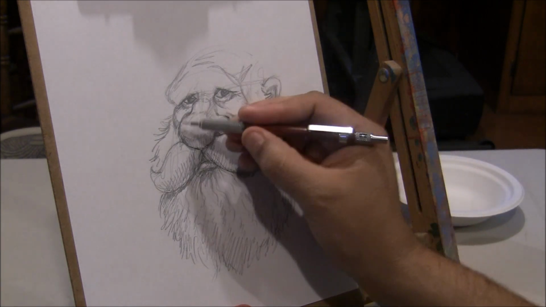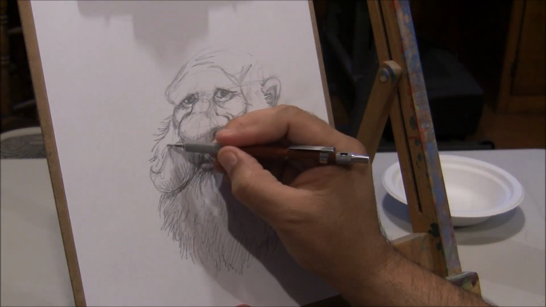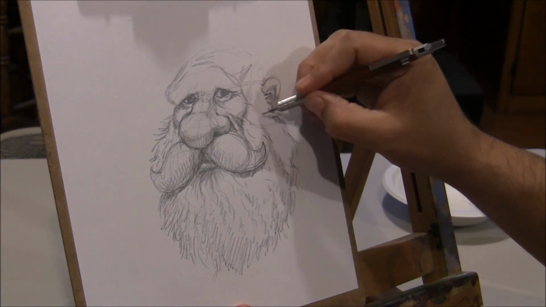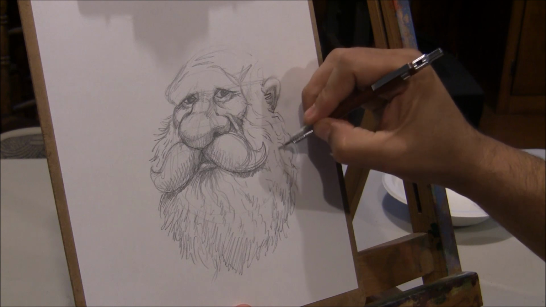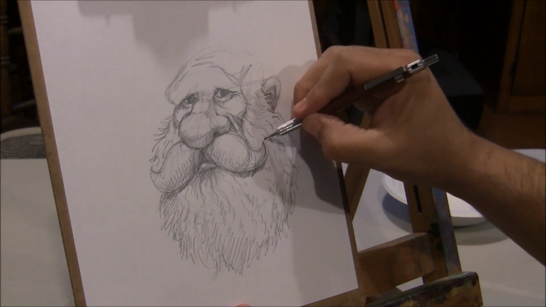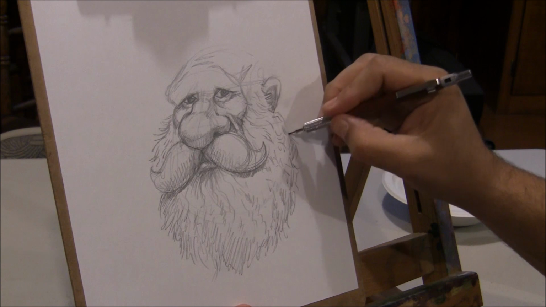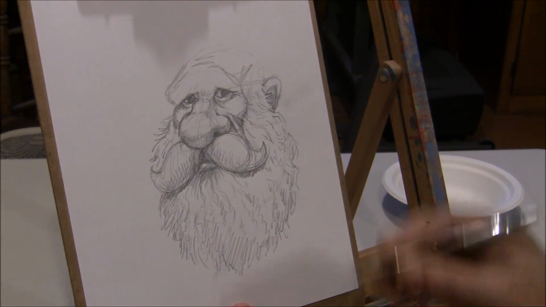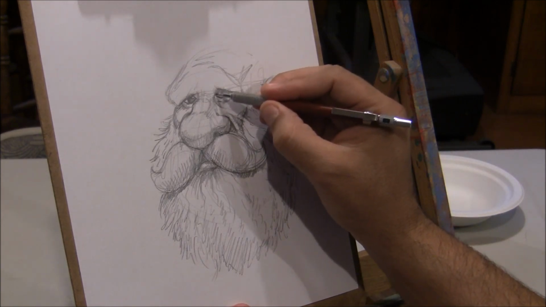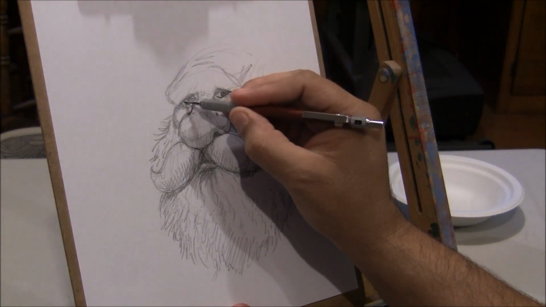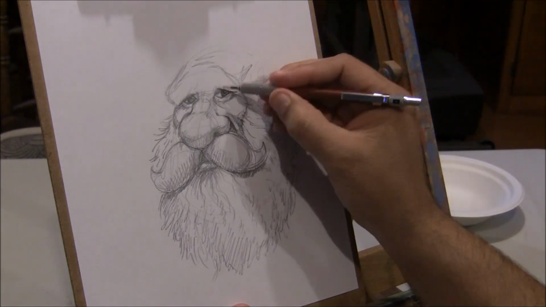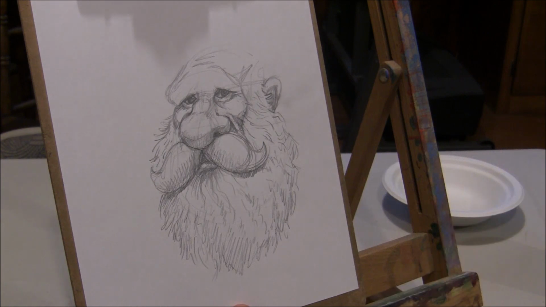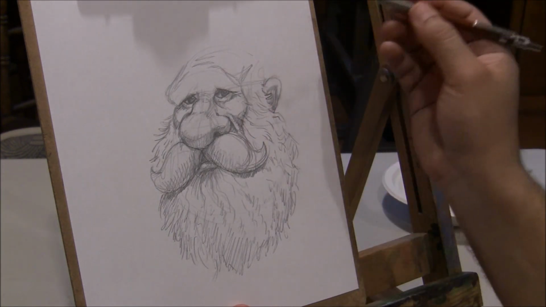I could erase these sketch lines, but I like them there. Then we do this up here, because there's not much shading up here. So that makes it look like hair. Then we're going to shade the eye whites because he's got deep brows. And there wouldn't be a lot of light going into those eyeballs.